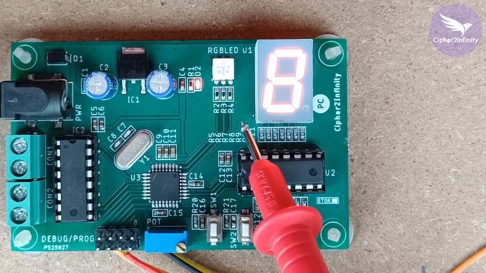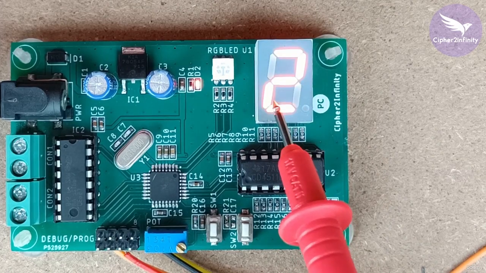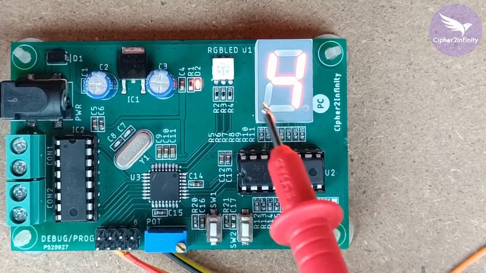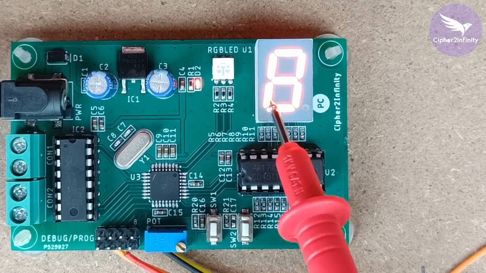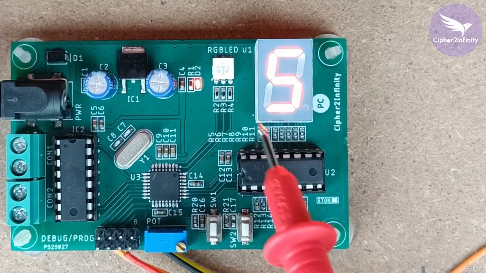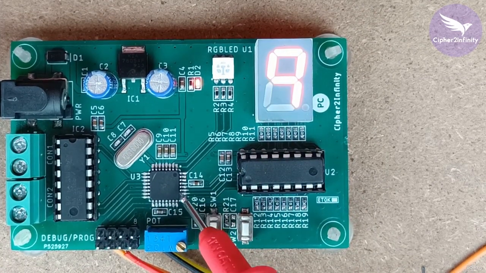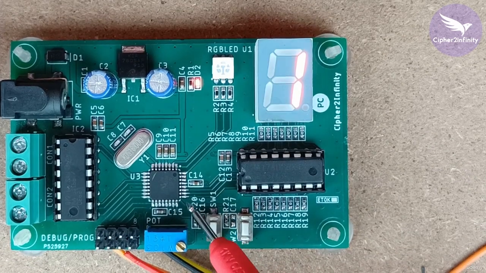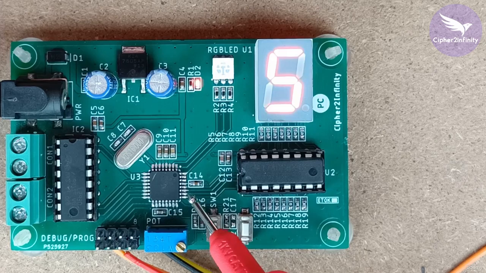Now let's consider that the 7-segment display is connected properly, but still the digits are not displaying on the 7-segment display. So what could be the reason? Let's discuss that now. If the 7-segment display is not displaying the digits, then you have to check the controller part first, okay? You have to check whether the controller is generating the appropriate signal corresponding to the respective digit or not.